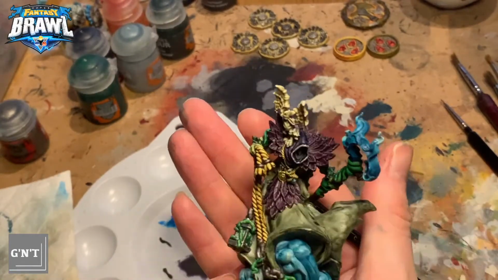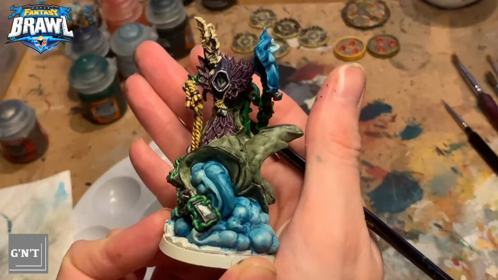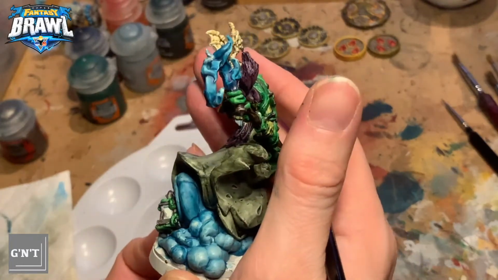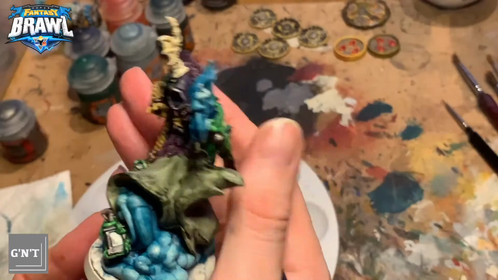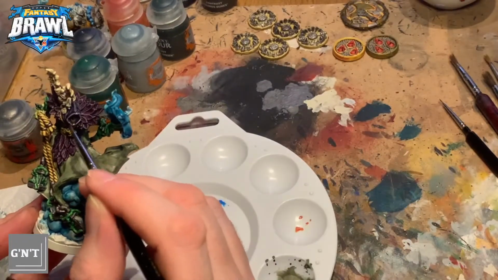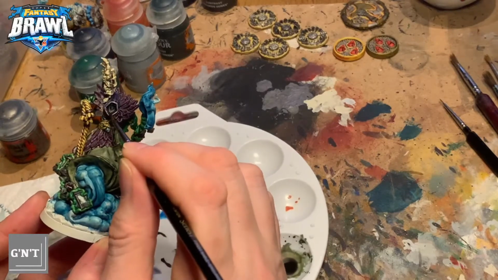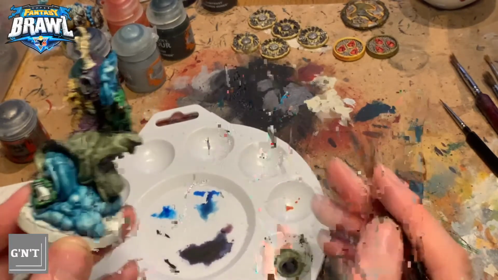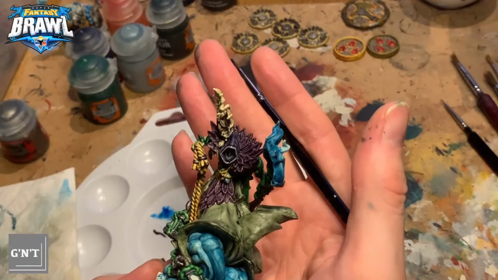So now he's got that kind of light. Was that too light? What do you reckon? Maybe too light. Not sure. No, it's really, really light on the picture art, so no, I'm happy with that.